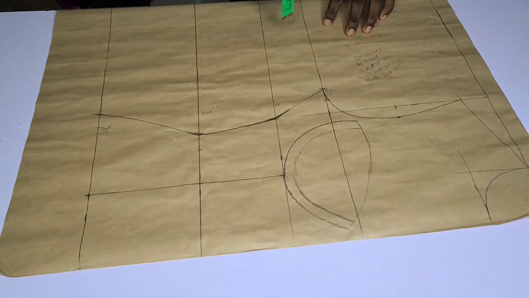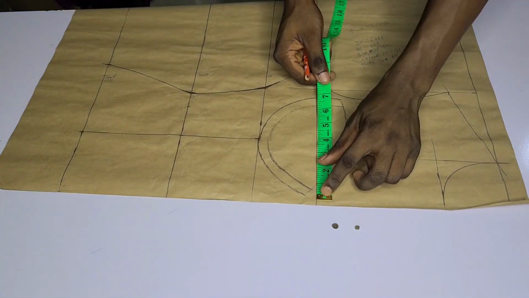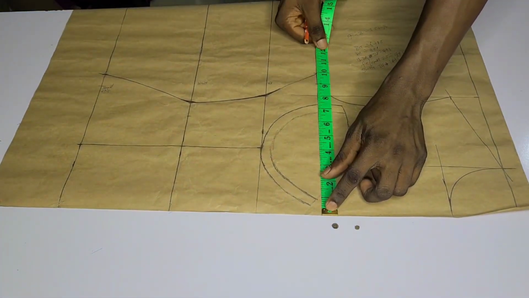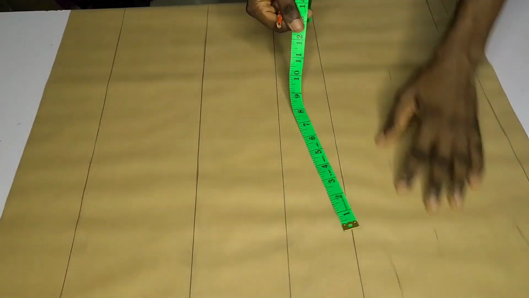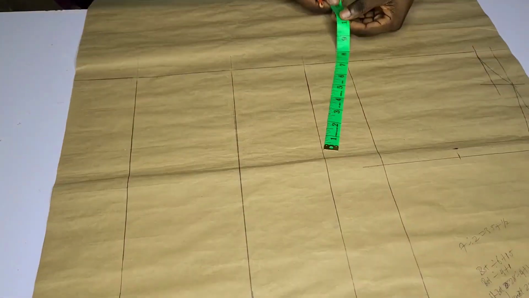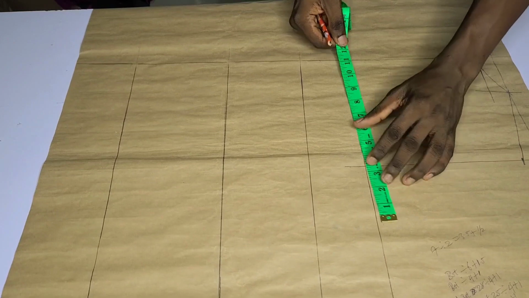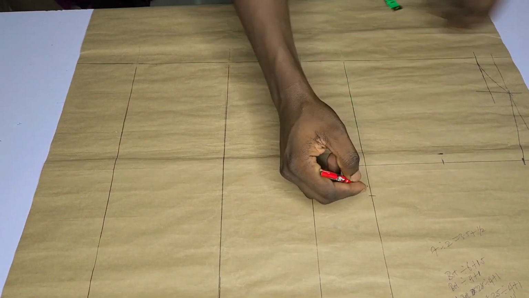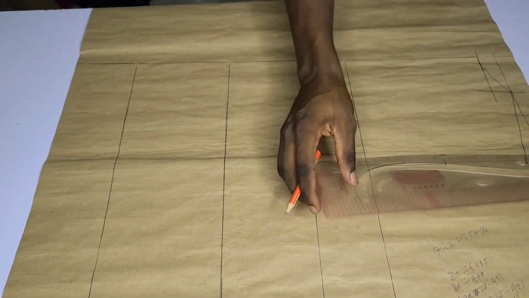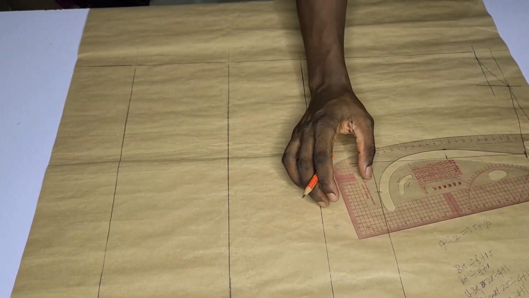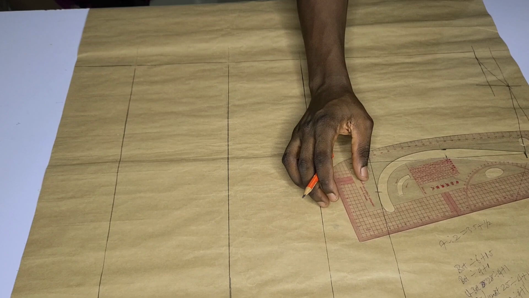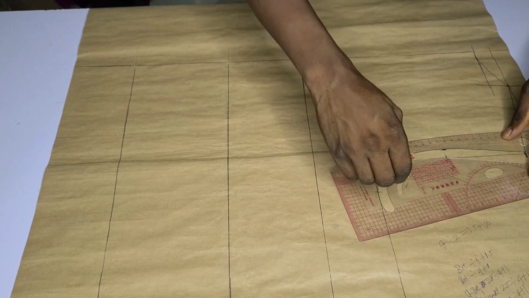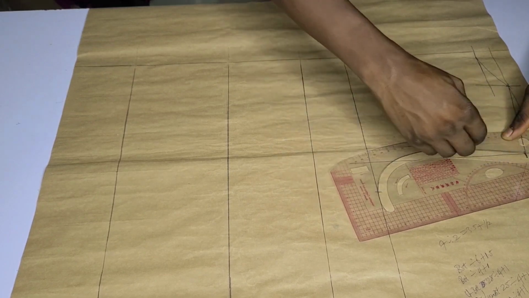Okay, so after doing that, the first thing we want to do now is to get our bust measurement. Don't forget we've added our sewing allowance, so anything you have there, just place it at the back. So you just mark it. Alright, after that you connect your armhole curve using your pattern master.